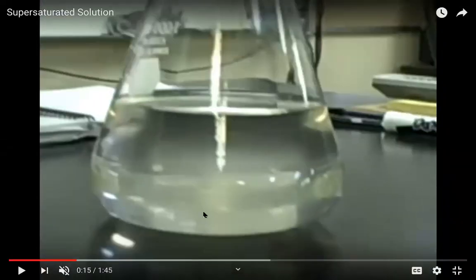Let's pause, okay? It is clear, everything is dissolved. It's slightly cloudy-ish, but there's nothing at the bottom. Everything is dissolved in this flask. So it is super saturated, meaning it has way more grams of solute dissolved than the saturation point. I'm guessing now the new saturation point would be whatever it is for room temperature, okay?